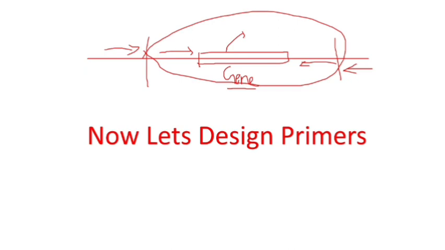So the primer should be outside the gene, in the flanking region, so that we can get the full gene amplified. For that we need to get some sequence upstream and some sequence downstream of the gene which we are going to target.